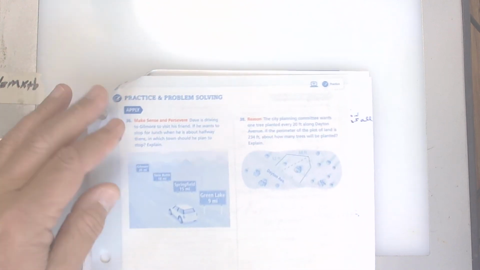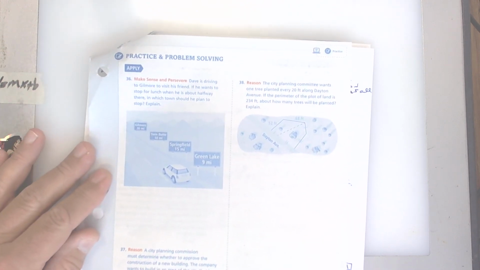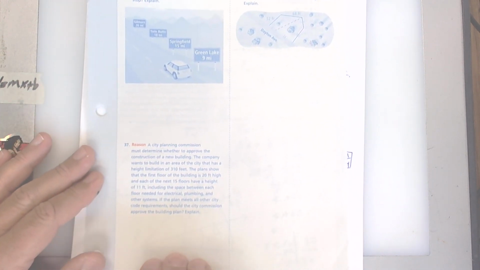Now, retesting is not a right. It's a privilege. What does that mean? That means if I give it to you, I can take it away if you're not doing what I'm asking you to do. Remember, it is not a right, it's a privilege. If you check the syllabus, that's what it says.